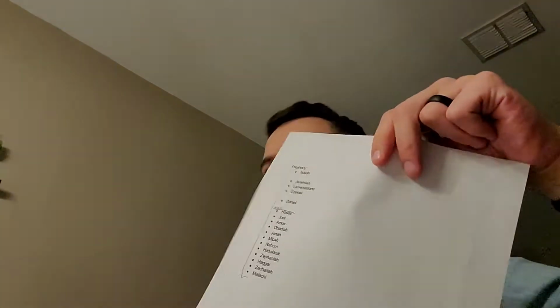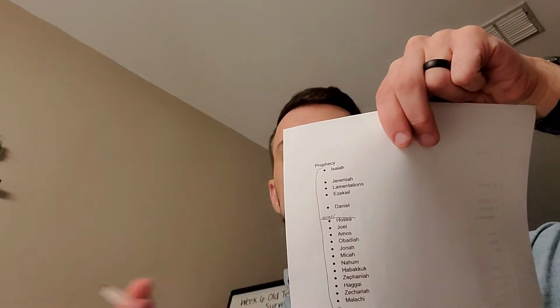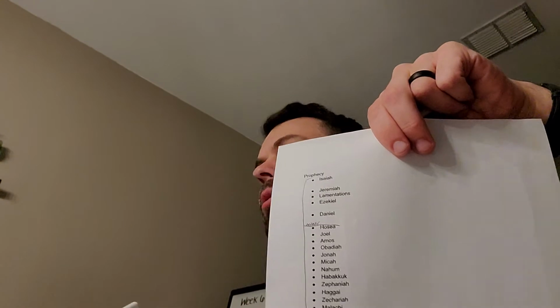And then, last but not least, on the back side, this whole side is prophecy, or the prophets. Now, you can put a little line right before Hosea, and you can put minor right above that. So this whole part is the prophets, but after the book of Daniel, from Hosea all the way to the end of the Old Testament, these are the minor prophets.